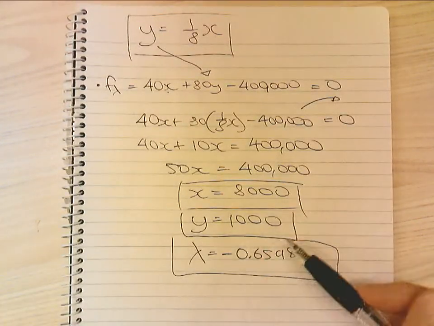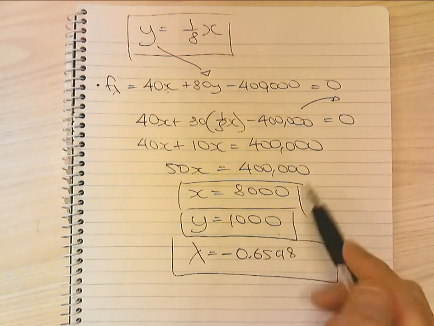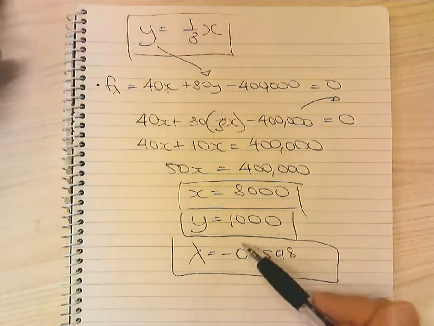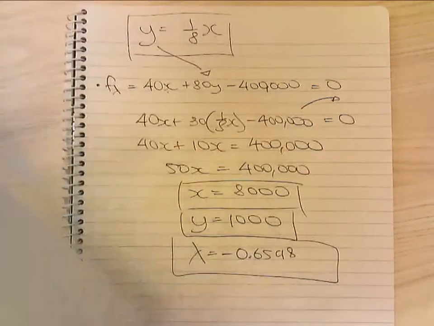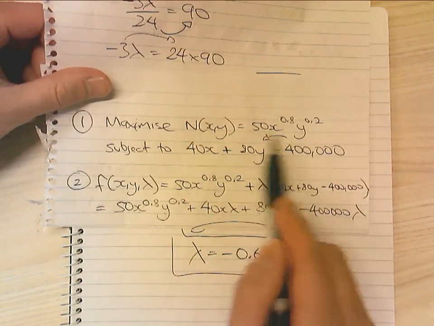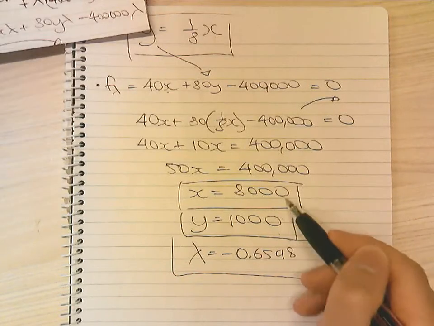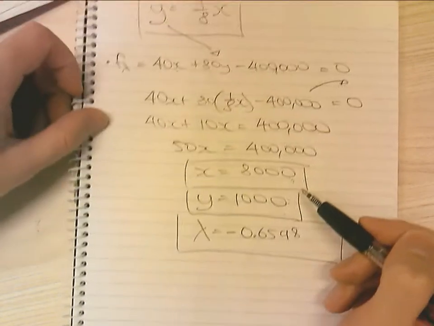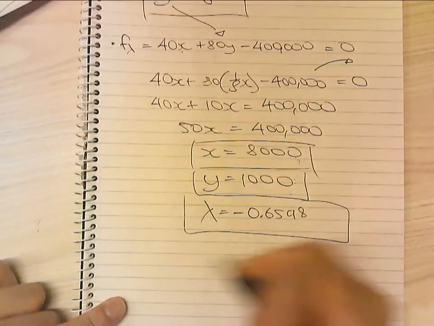So this is our critical value. Because we only have one critical value, we can assume that this represents the solution to the problem. What is the problem? We want to find combinations of x and y that would maximize this equation. These are your combinations of x and y that would maximize that equation. So what is your maximum equation?